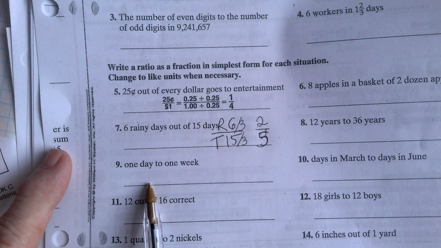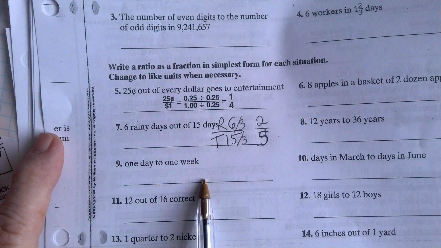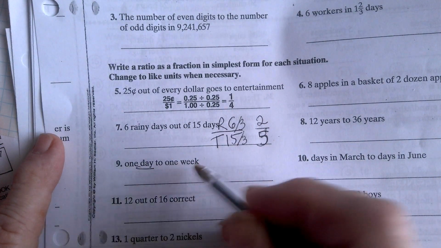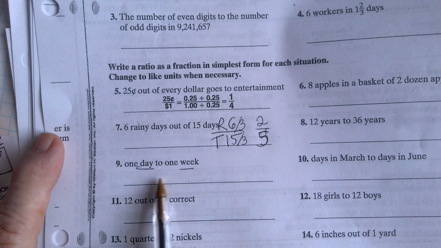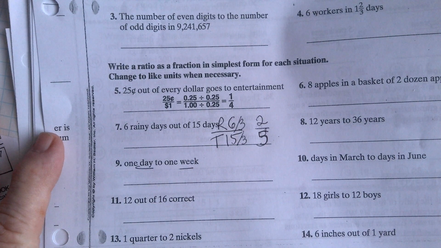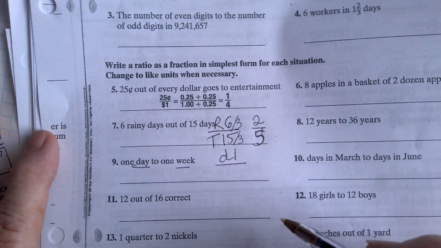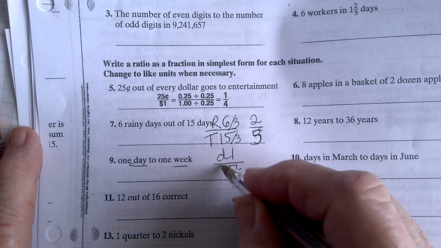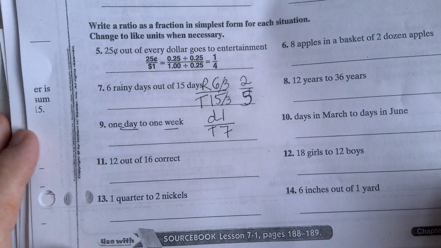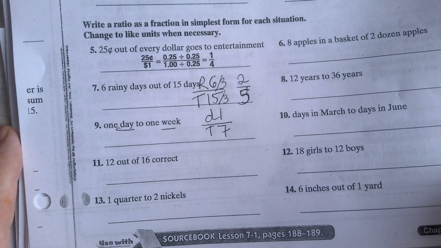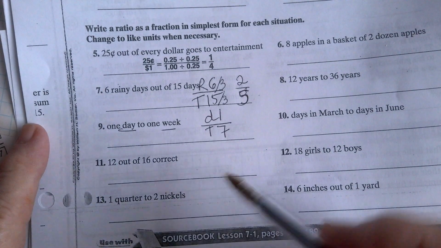But here, you're comparing 1 day to 1 week. I wouldn't put 1 over 1. They're different units. Am I going to change the 1 day to a week, or the week to days? The week to days. So it's 1 day out of how many days are in a week? 7. Out of 7 total days. But we're basically doing the same unit. Why is the week D? Total days.